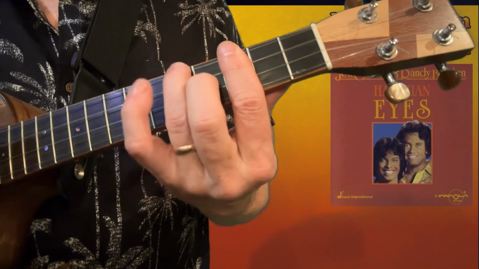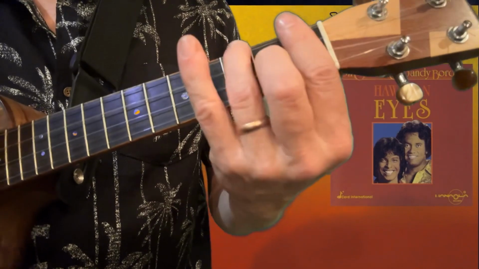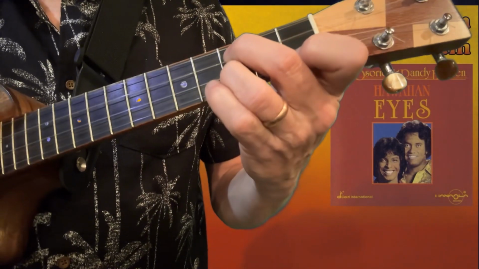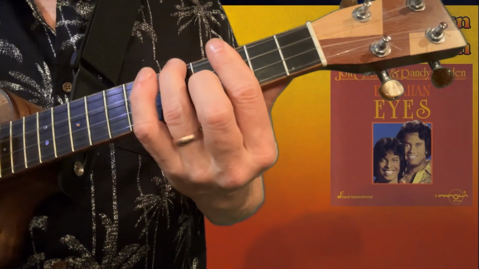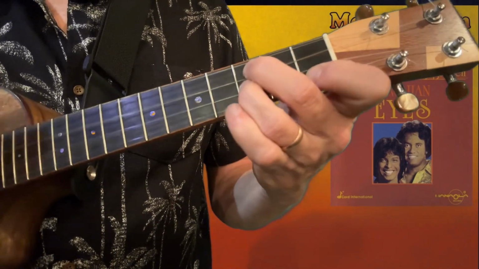I bar the third fret and drop two fingers, just like the F sharp, except up two frets. So, can you see me now? And back to the B flat.